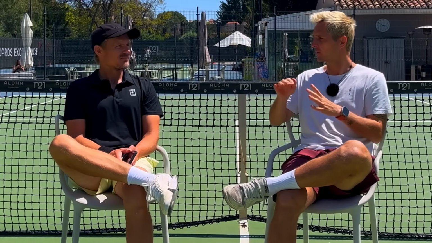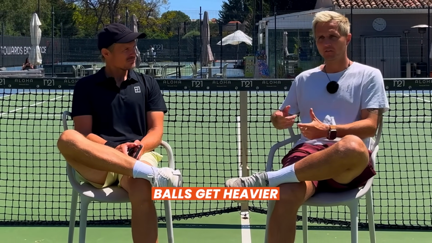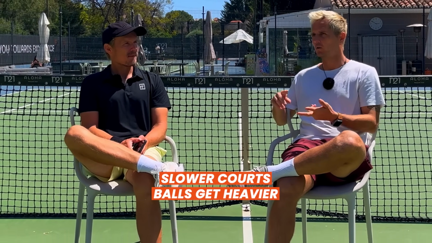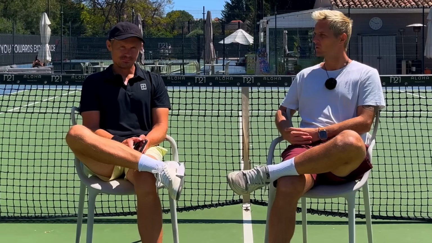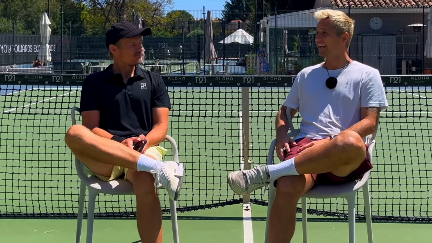Yeah, and I think generally the trend lately has been a shift over to softer strings, or at least a stiff string in the mains and a softer polyester in the crosses, because balls have got heavier, courts are slower, conditions are just generally tougher. Yep. So you do see a lot of players shifting over to softer strings.